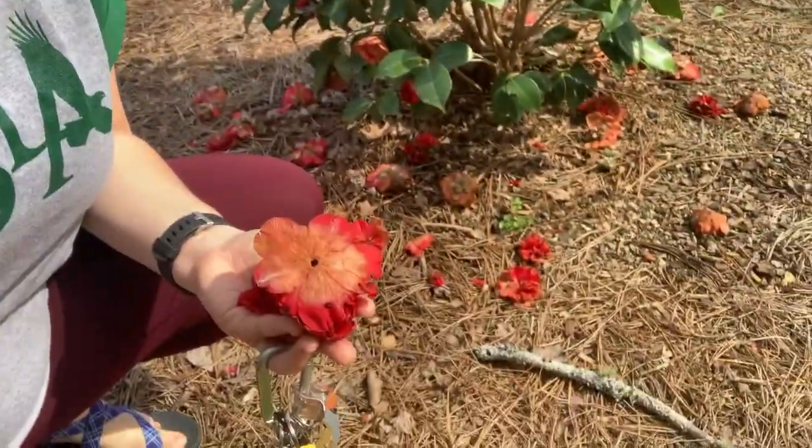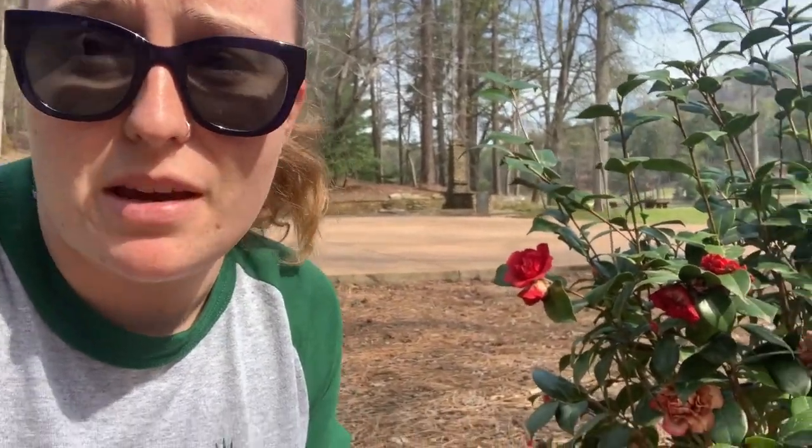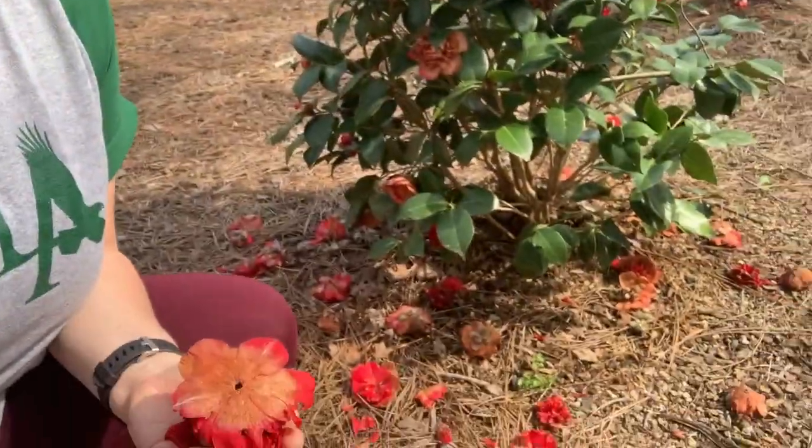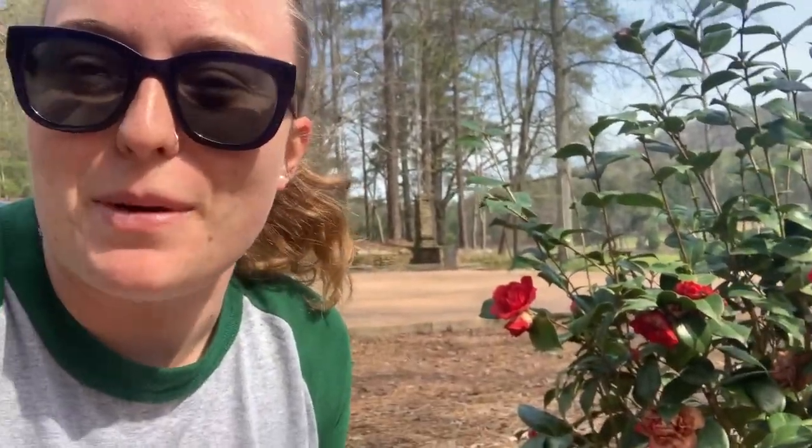So I've been gathering some fallen flowers, but I'm not taking flowers off of the bush because that wouldn't be being a good steward of the environment. I'm just picking up the ones that have fallen, and that will be perfectly fine. Okay, so I found some cool pine cones and some flower petals and some cool sticks and rocks. But I feel like I need a little bit of green because green contrasts with the color red, and I just think that will look nice with what I've gathered.